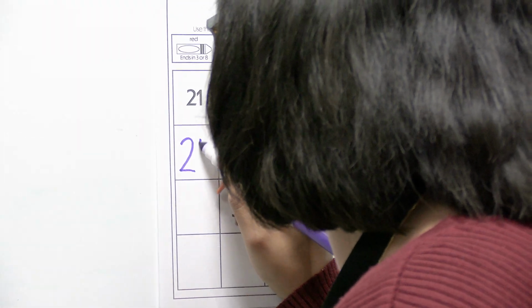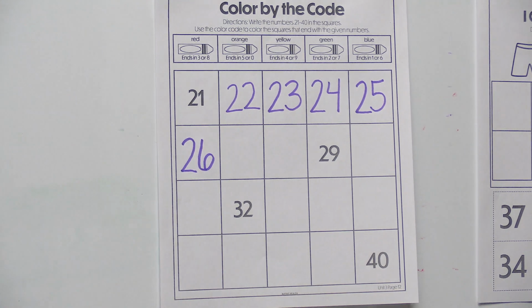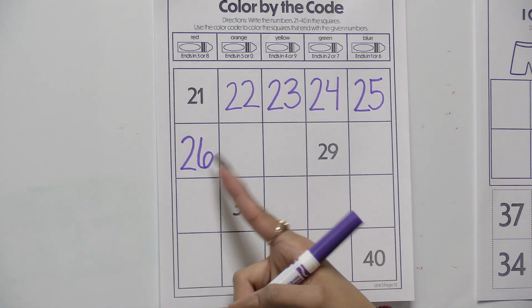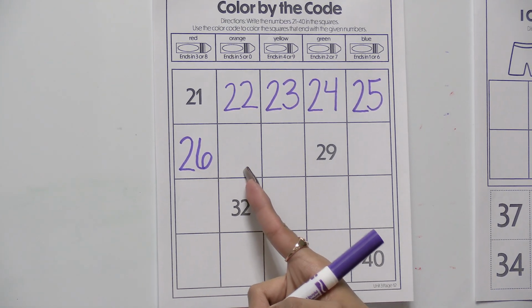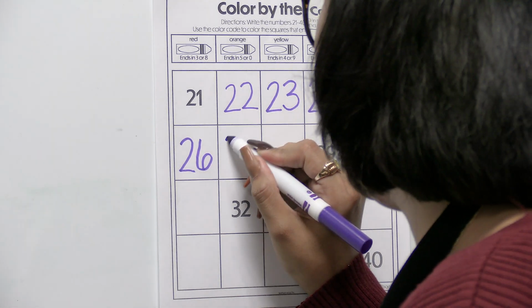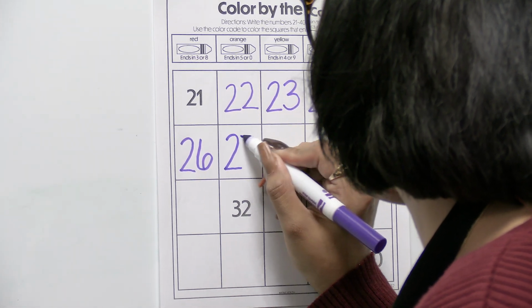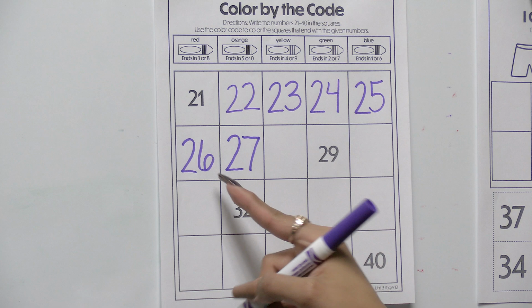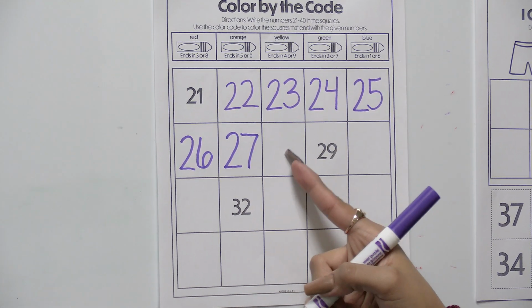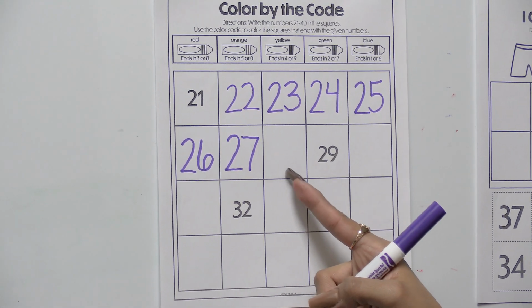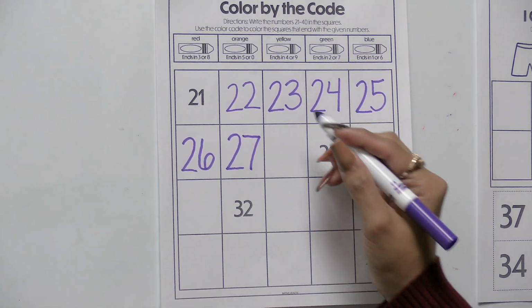26. Let's write the number 26 next. Then 27. Write the number 27. What comes after 27? 28.